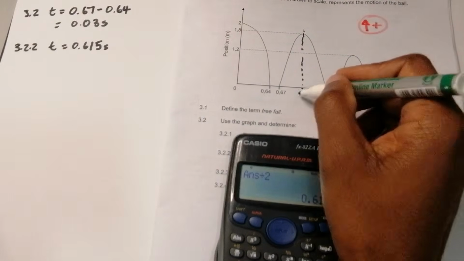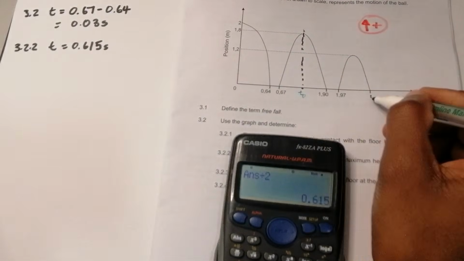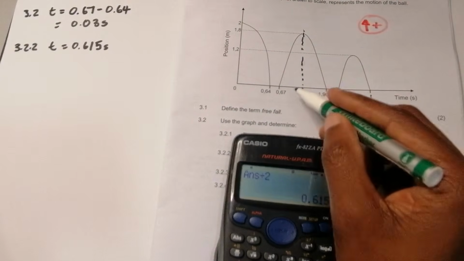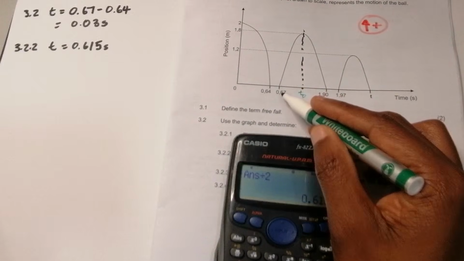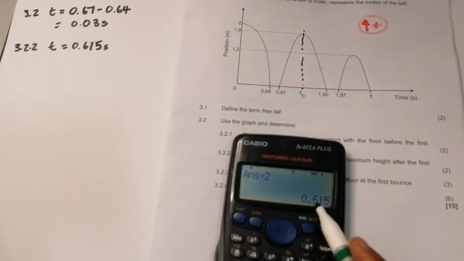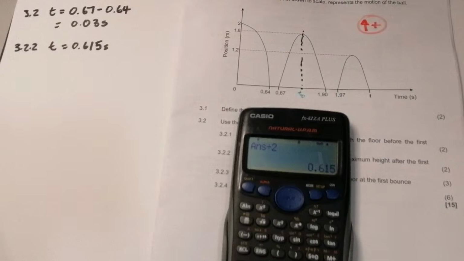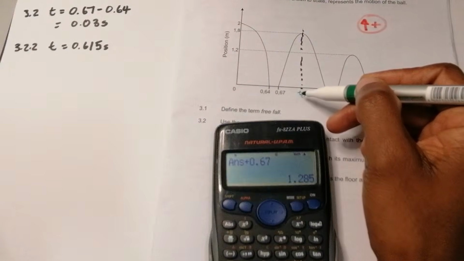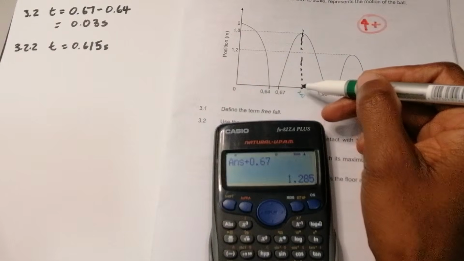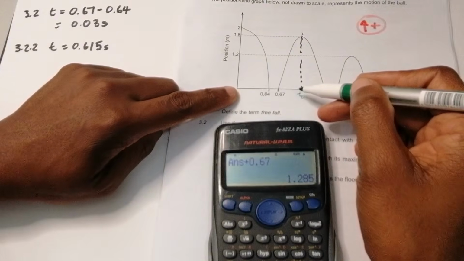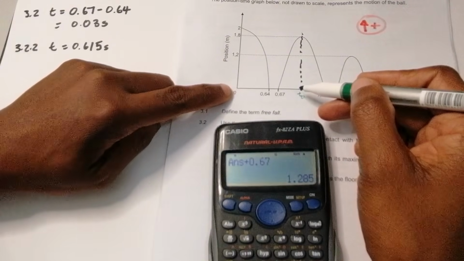Let's say if they had marked this as T0, then if they were looking for T0, I would have said it's 0.67, add to that 0.615, plus 0.67. So that time there would be 1.285. But this is in reference from the point when it was dropped.